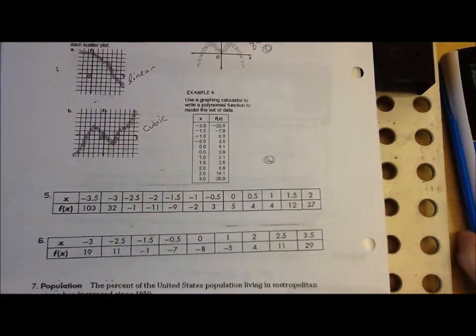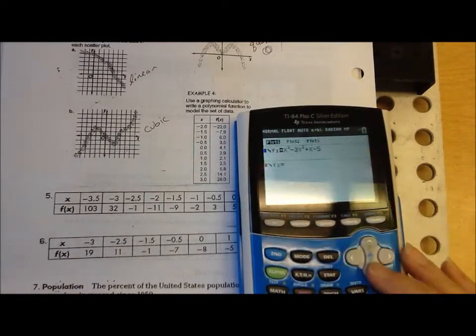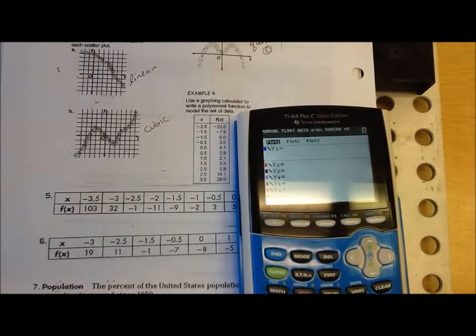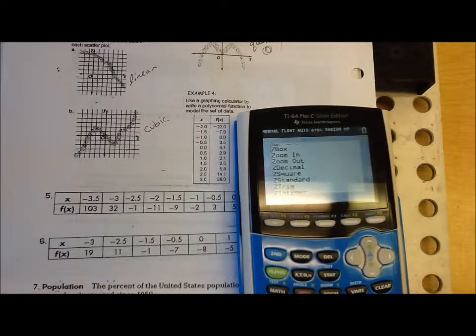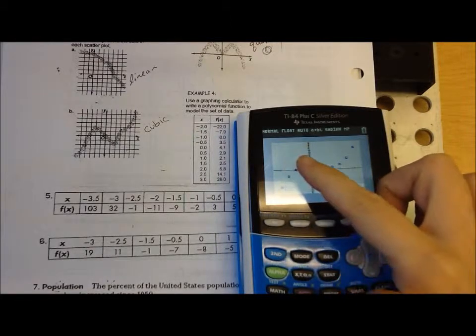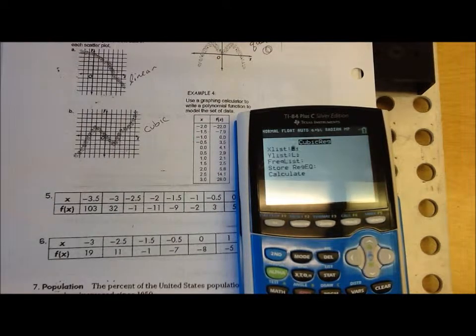For number 4, I have now plugged my values into the calculator. I've got to clear out my last y equals, or it'll just look funny. You could leave it in there, it wouldn't matter, except that it would make your graph look funny. Oh, I forgot. I've got new statistical data, so let's do zoom 9, so it zooms in on my new data. That looks cubic: 1, 2, 3. So stat, calc, cubic reg, enter.